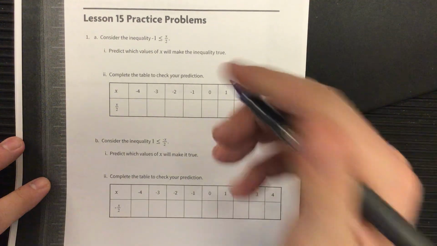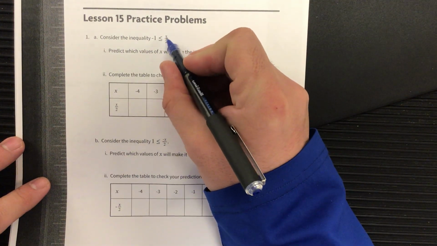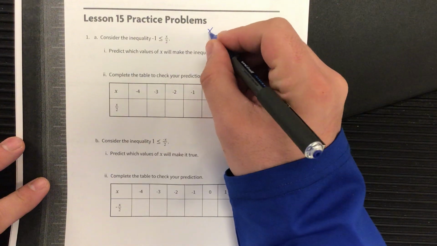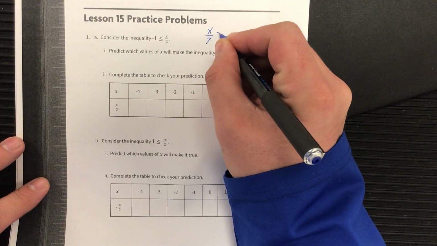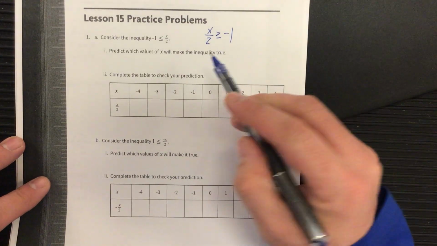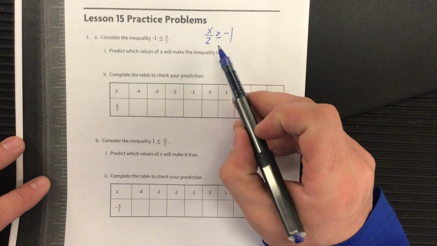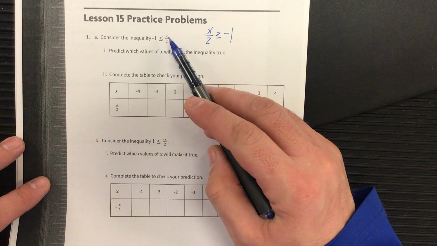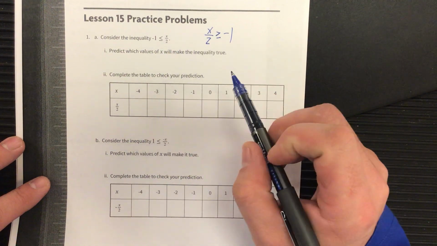Yesterday, I always like to have the variable on the left side. So I'm going to change it. Didn't really change the problem, just changed the order. Notice that the alligator, if you will, is eating the x minus 2. That's still the case here.